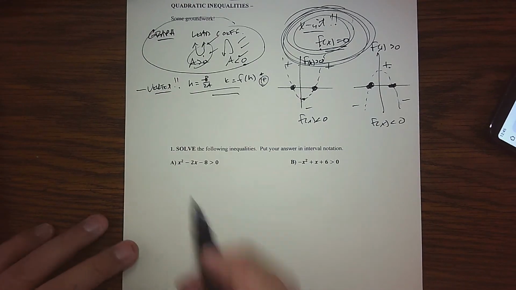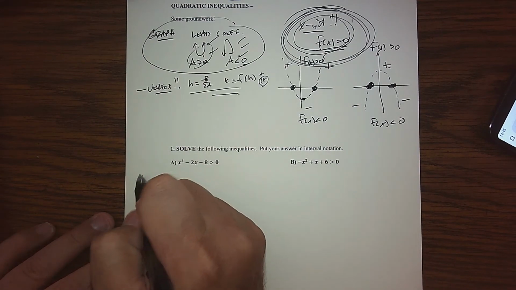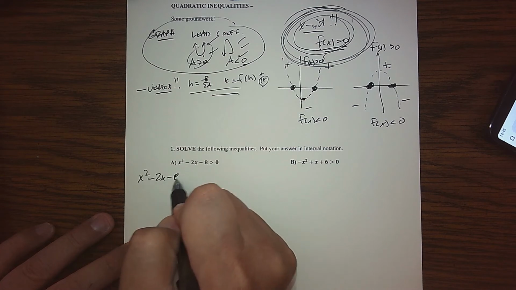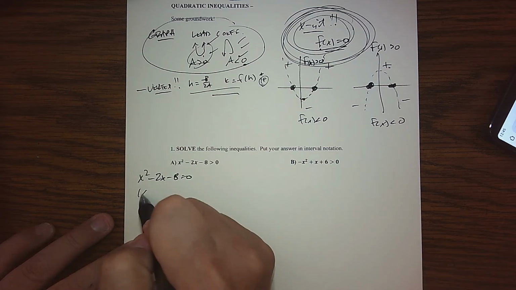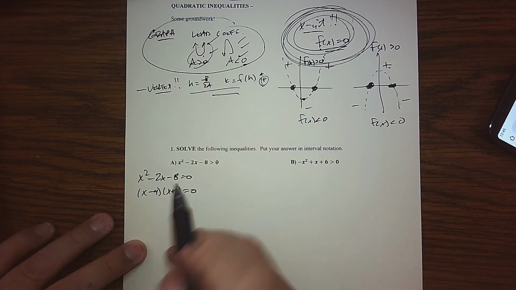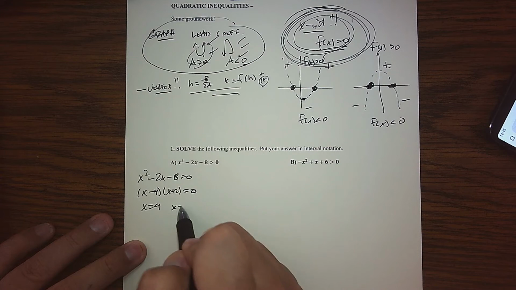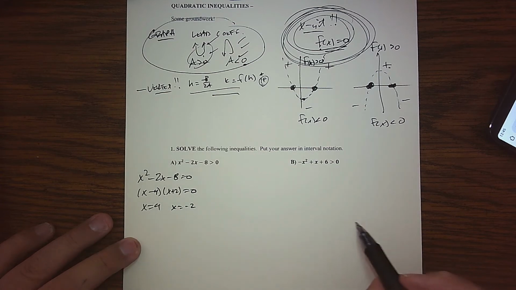All right, so let's see that in practice real quick, and we'll do some more examples as we move forward. For this one, it all begins with the fact that I have to solve when I am equal to 0. Here we can utilize factoring. I think I factored it right. And so we're basically having zeros at x equals 4, negative 2.